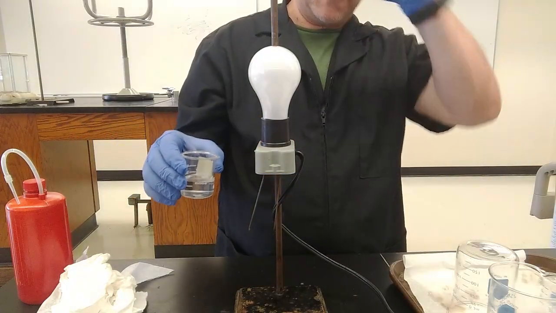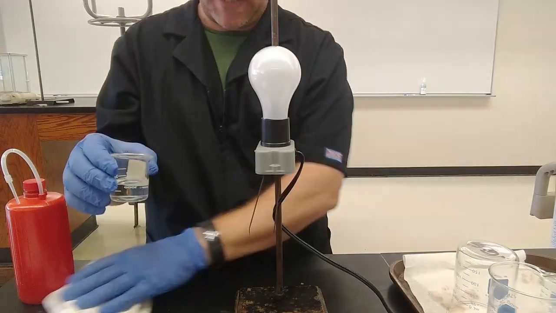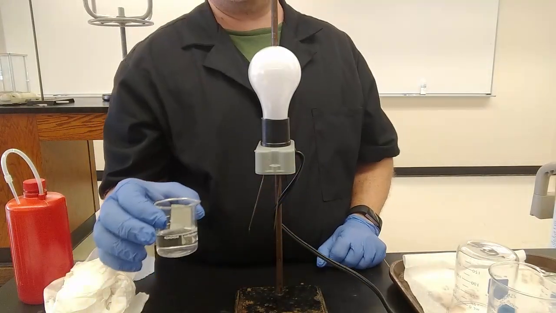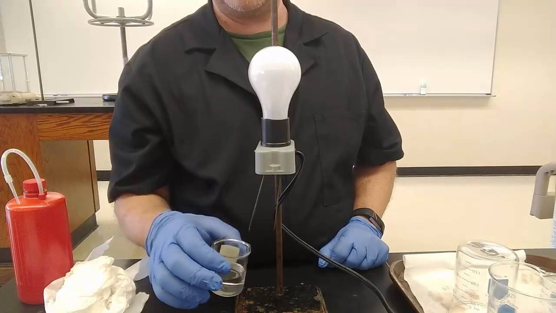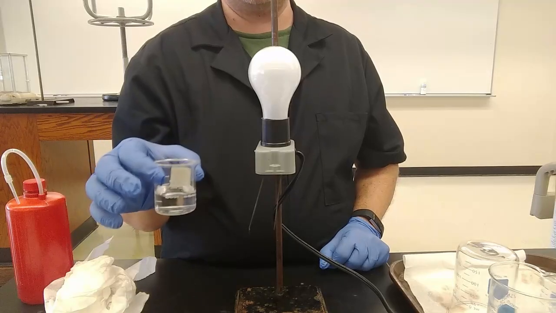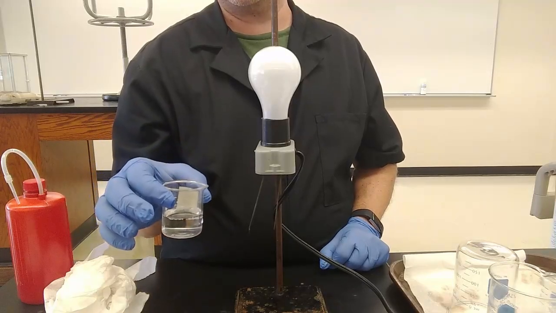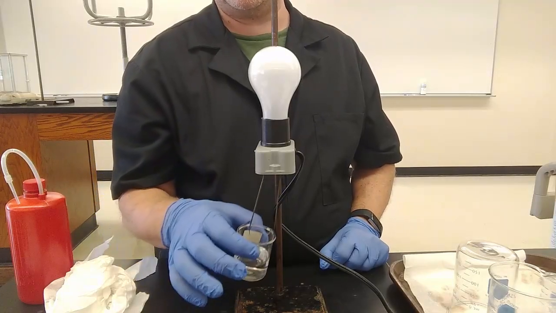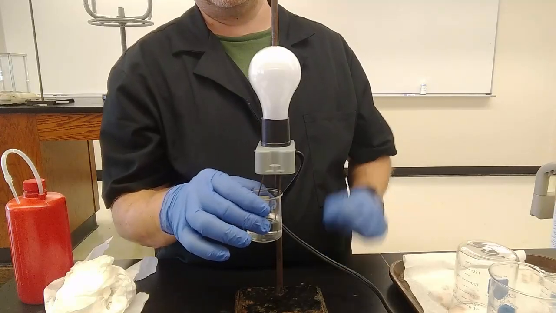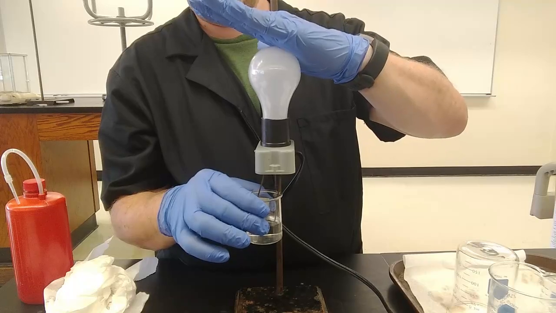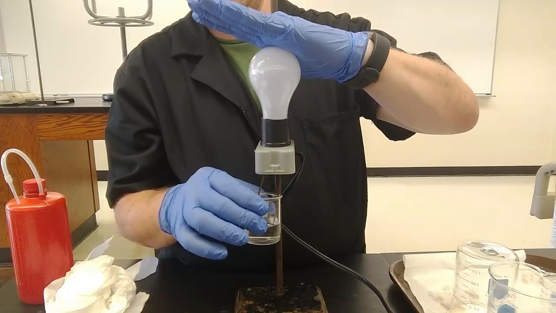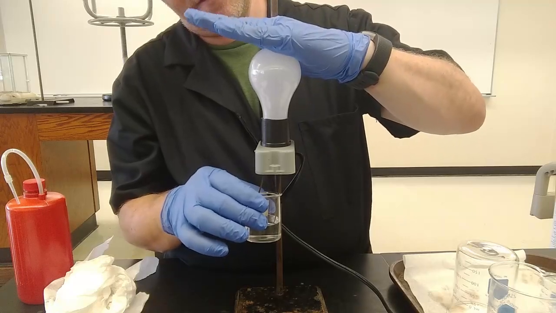Well, weak acids, sort of giving away the punchline here, are weak electrolytes. There are not very many ions present. Remember, an acid gives you H plus in solution. A weak acid doesn't give you very many H pluses in solution. It stays molecular. So let's see what we get. I don't see any light there at all. No, I can't even see the filament.